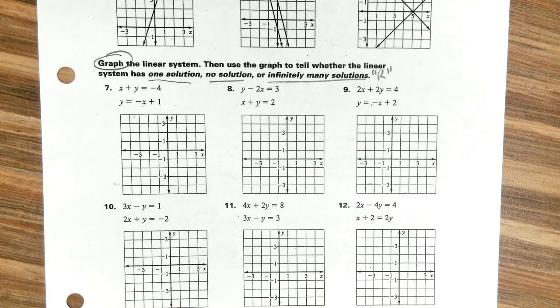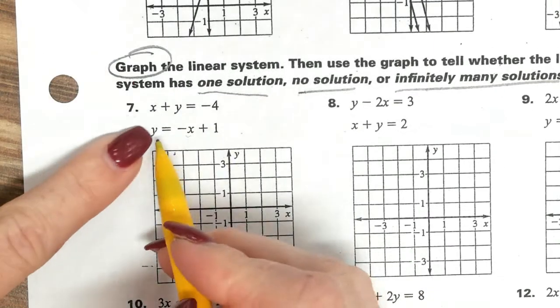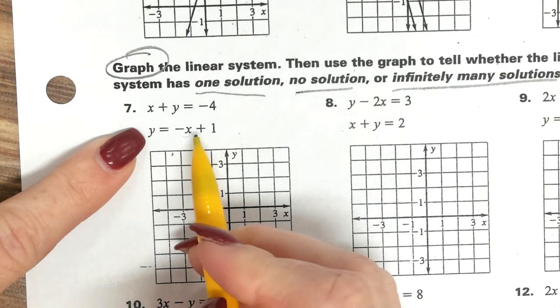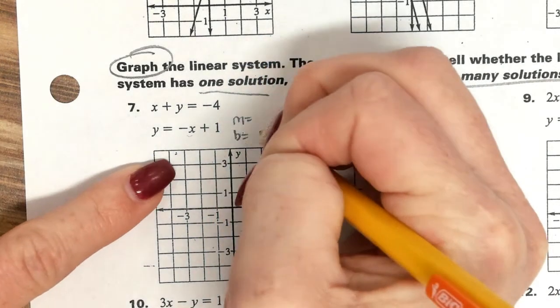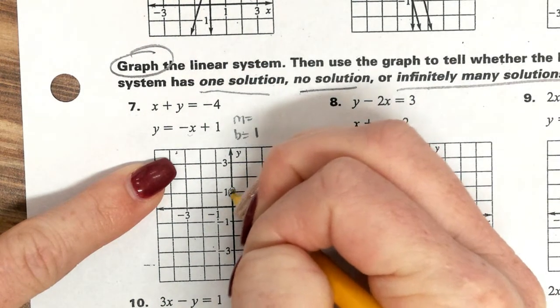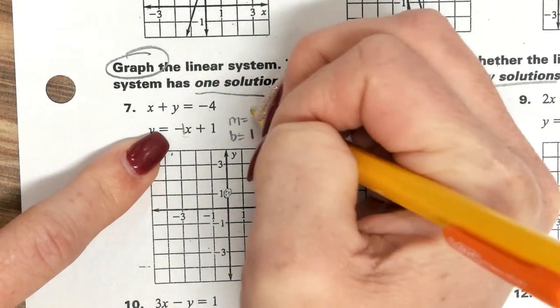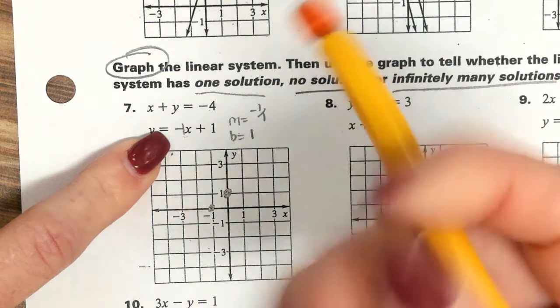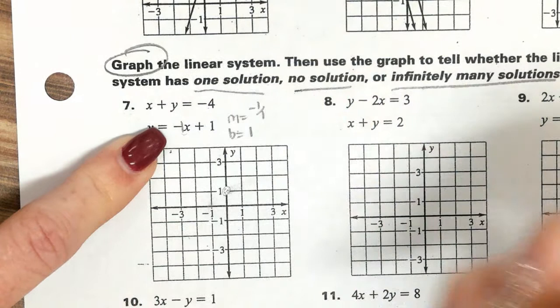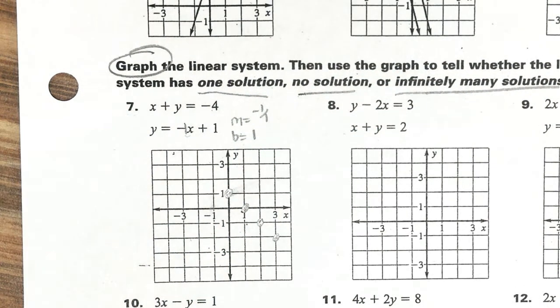Okay, y'all want to do one of them? Let's do number 7. Can I already graph the y equals? Remember how to graph? You need an M and a B. My B is 1, so that means I start at 1 with the dot. Then I need an M, a slope. Well, that's a negative 1, so negative 1 over 1. So down 1, right, not down left. Down right, down right. You take a straight edge and draw a line through it.